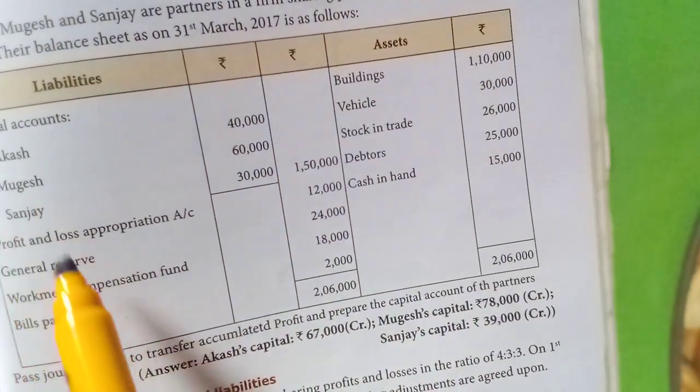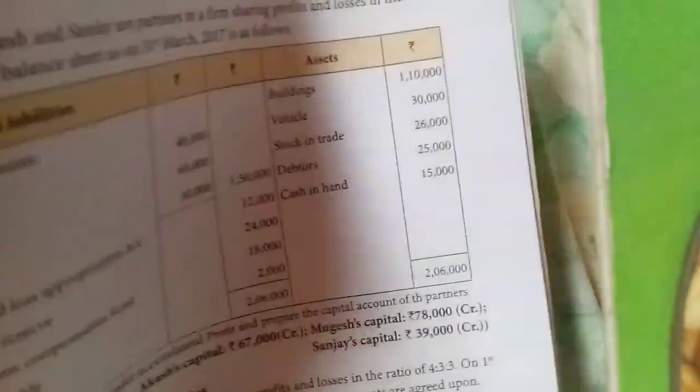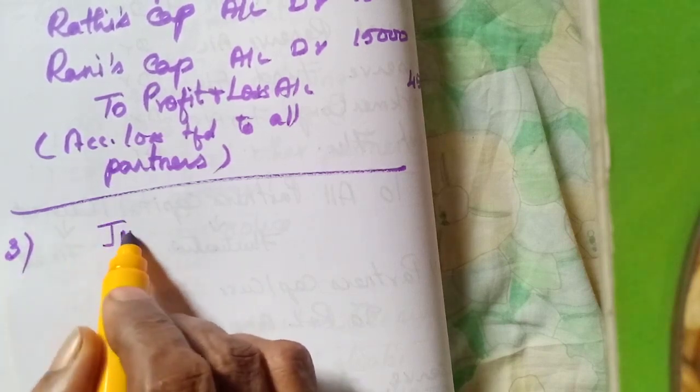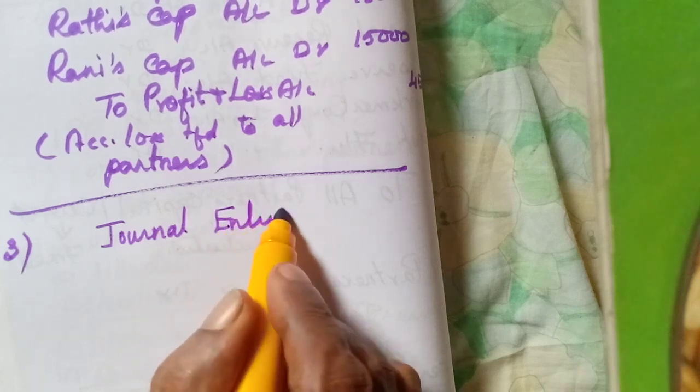Okay, we will first prepare the journal entry. First we need to debit the profits and reserves.